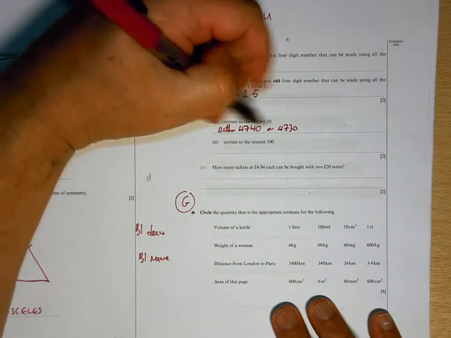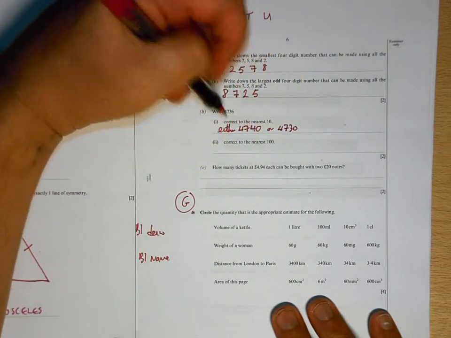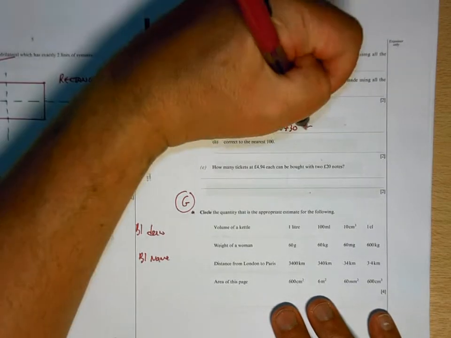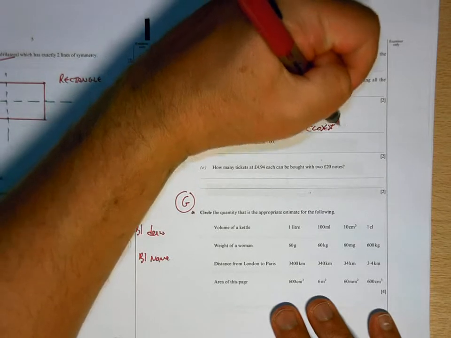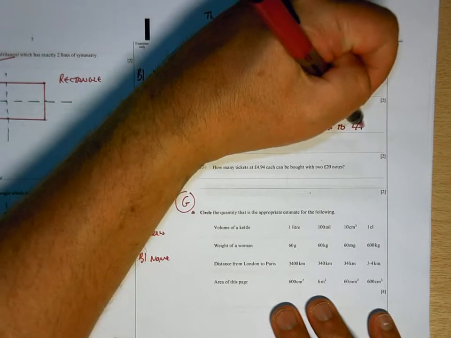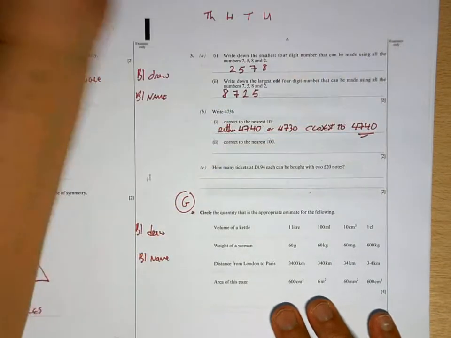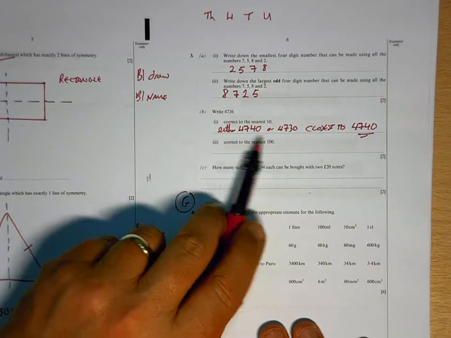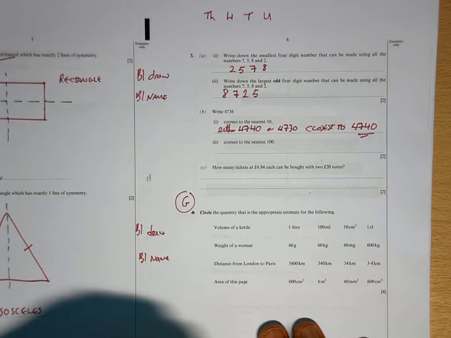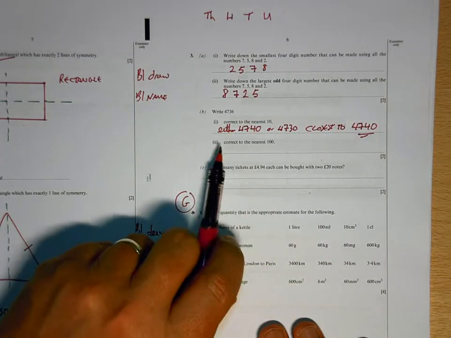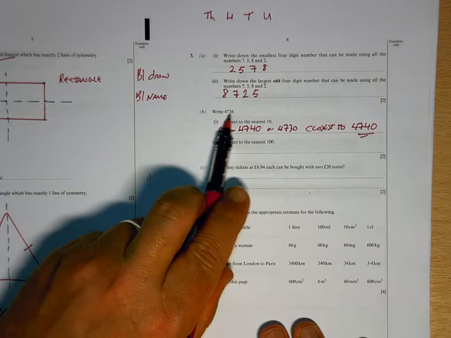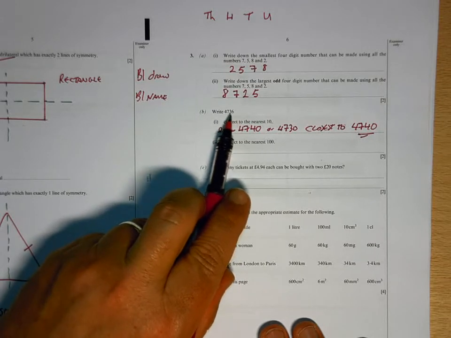Those are counting up in tens, and 36 is closest to that. So that's your answer. Okay, you wouldn't have to put that method in. I'm putting that there for you to understand exactly what I'm doing. Similarly, this one, if I was counting in hundreds, that would either be 4,700 or 4,800.